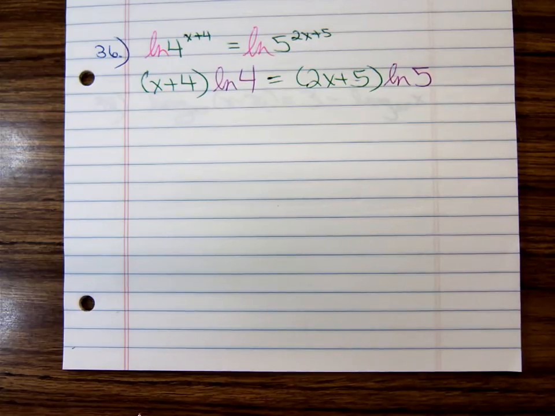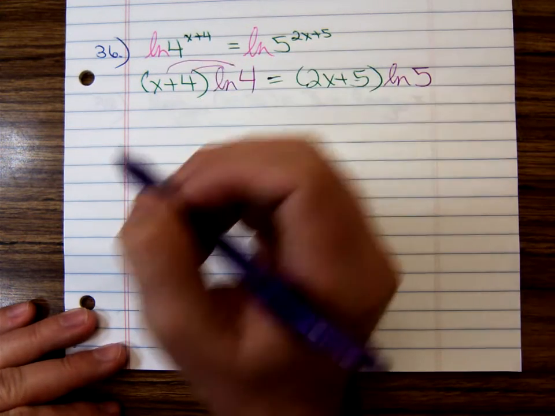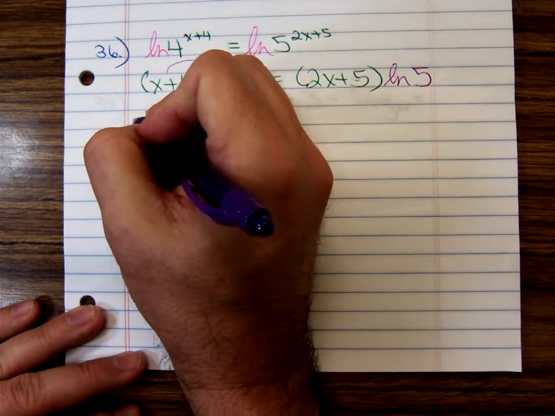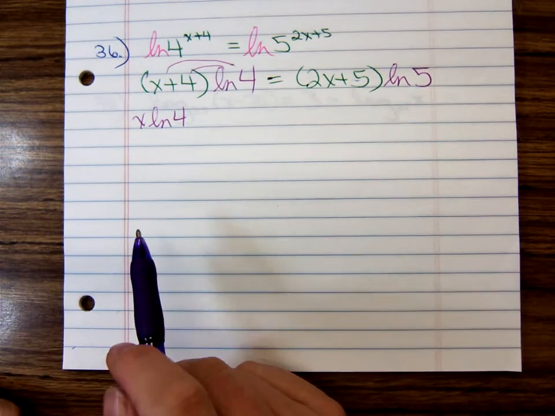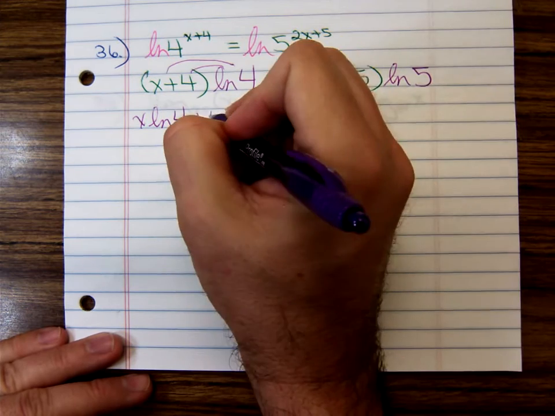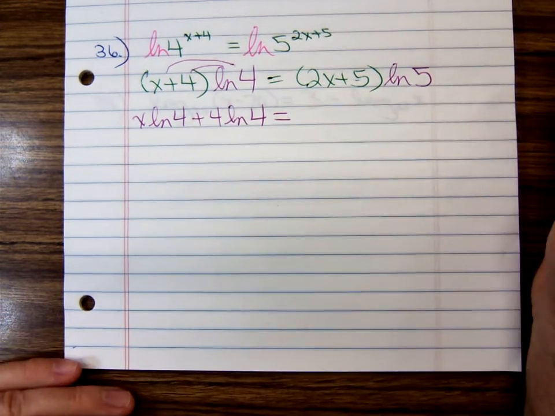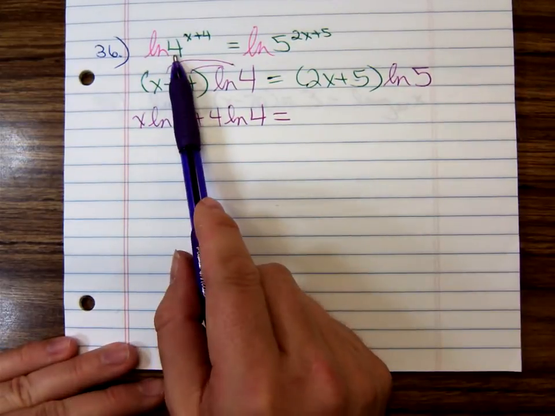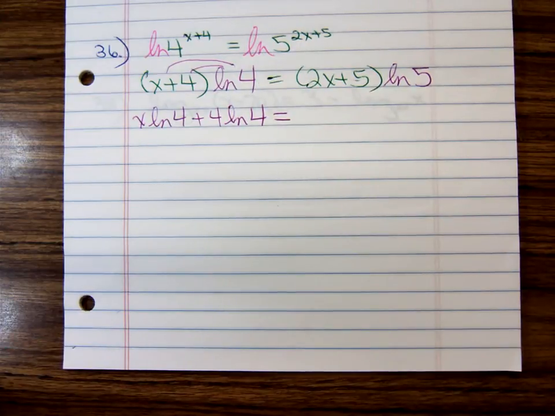Distribute the ln 4 over the x plus 4. That'll give us x ln 4. Don't get fancy. That doesn't become an ln with a new argument of 4x plus 4 ln 4. Remember I said as we were going through these problems that, the way we stuck an ln in front of 4 and an ln in front of 5, your answer should just have ln 4s and ln 5s.